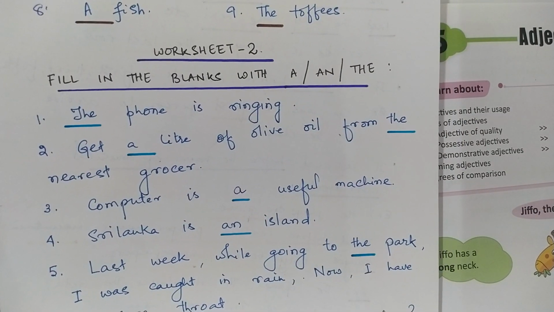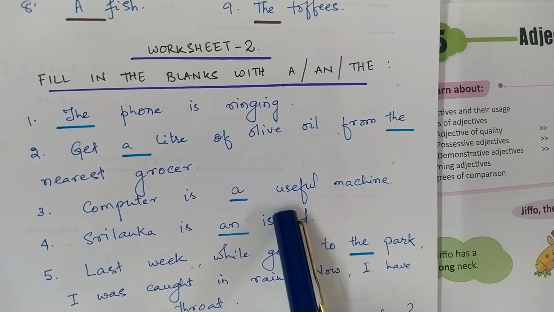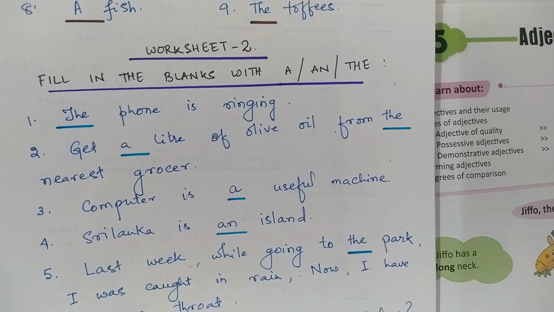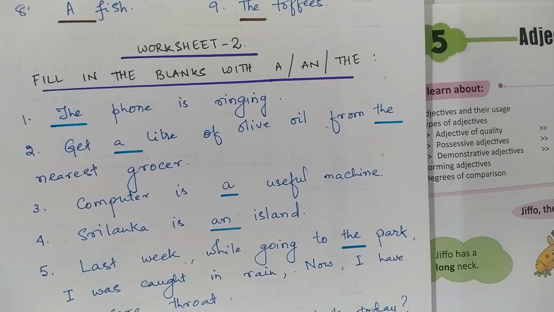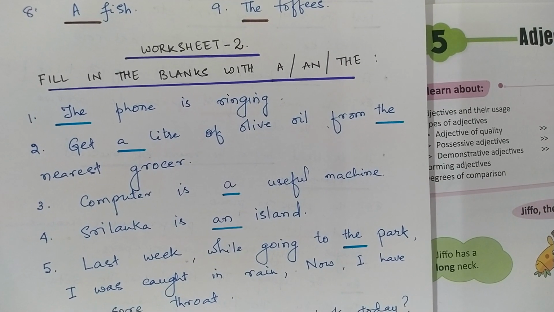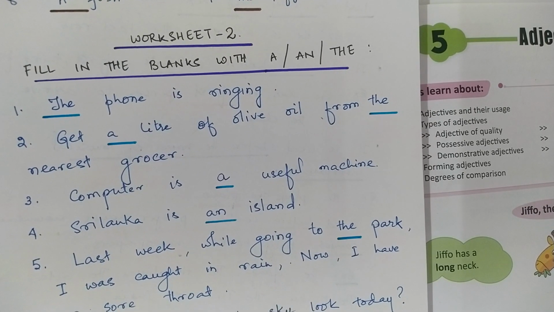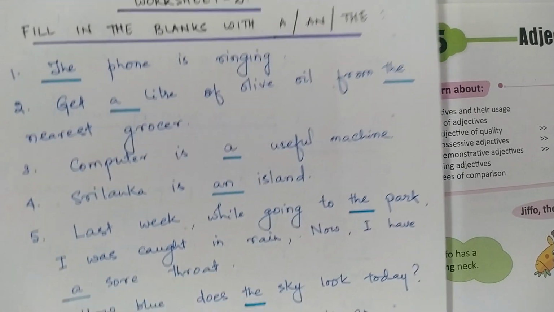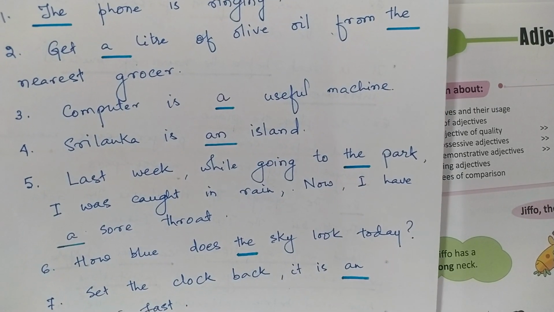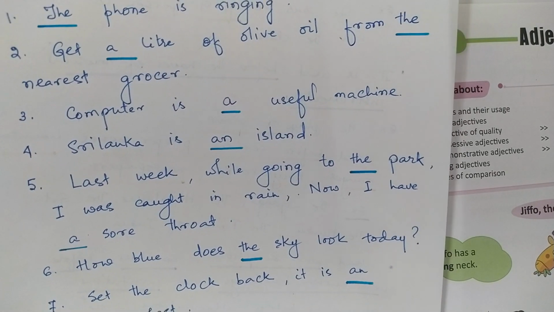Computer is a useful machine. Now here it is not an, in spite of the vowel u being in this word, because it is starting with the sound which is making a consonant, useful. Therefore computer is a useful machine. Number 4, Sri Lanka is an island. It starts with a vowel. Number 5, last week while going to the park I was caught in rain. Now I have a sore throat.